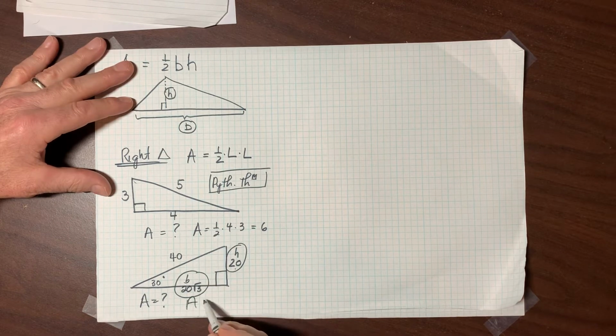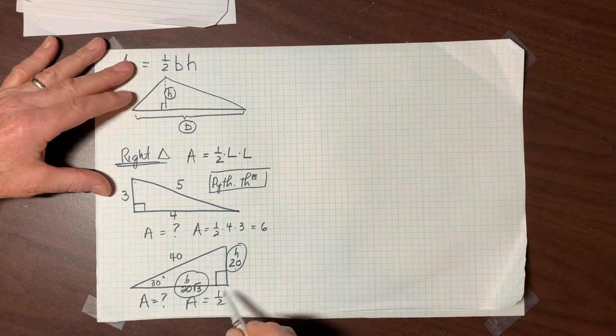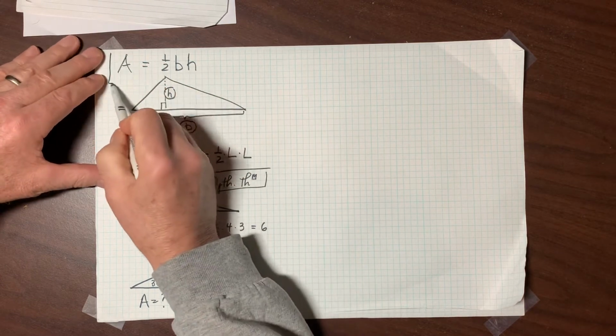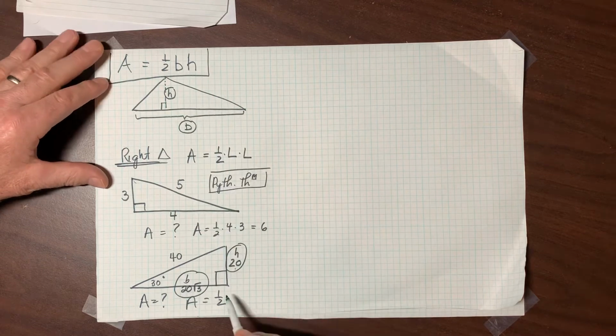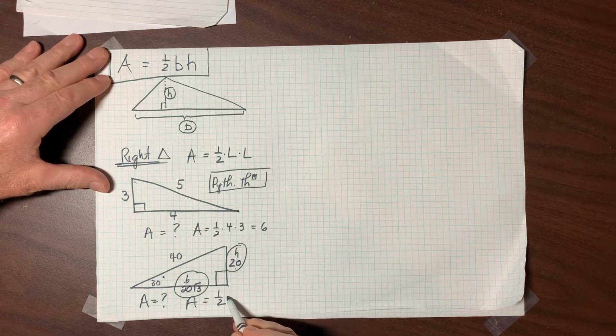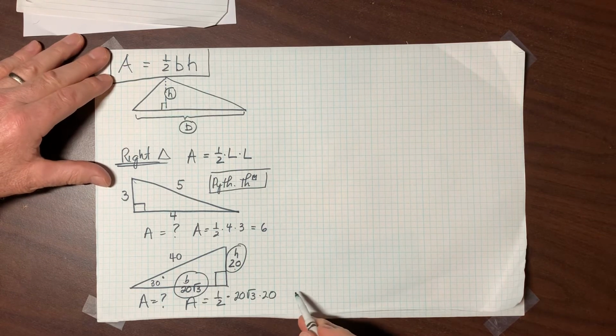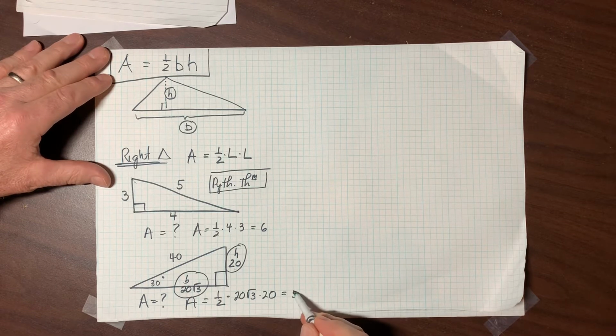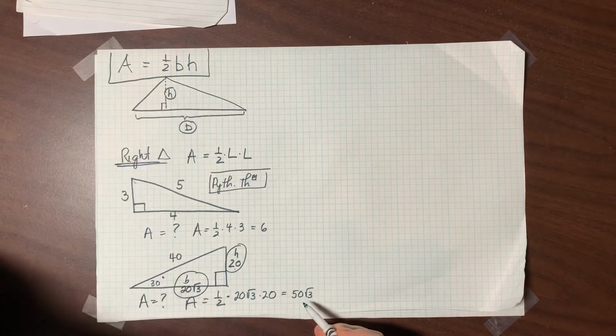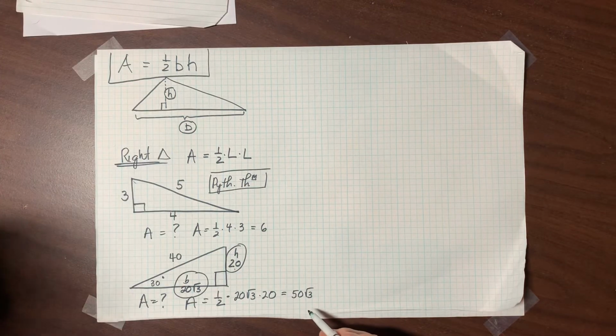So your area then, just using this standard formula up here, is going to be 1/2 times your base, which would be 20 square roots of 3, times your height, which is 20. If you were going to express this in simplified radical form as an exact value, you'd have 50 square roots of 3. And if you needed a decimal approximation for this, you just go to your calculator.